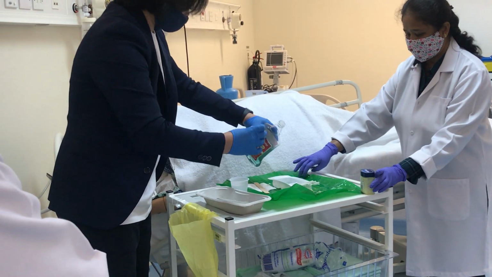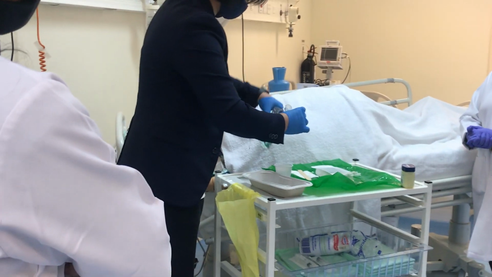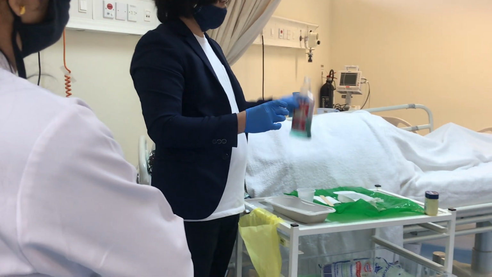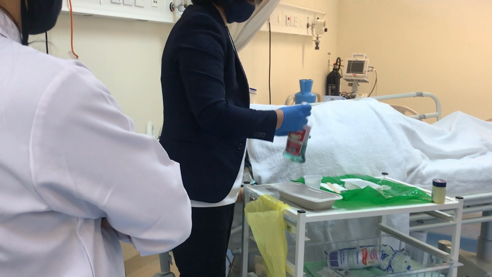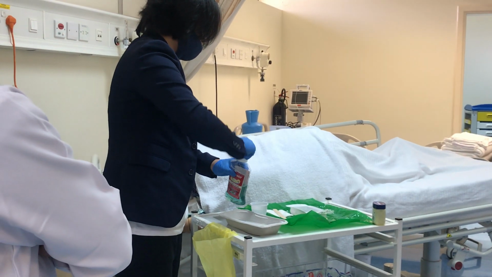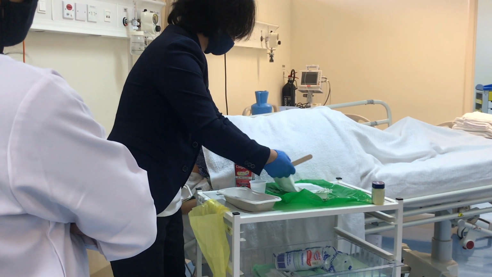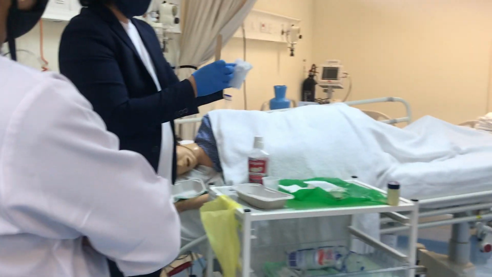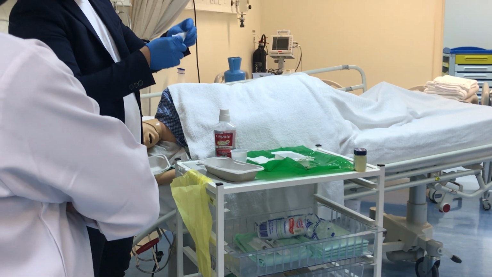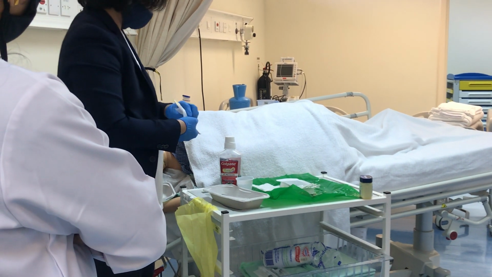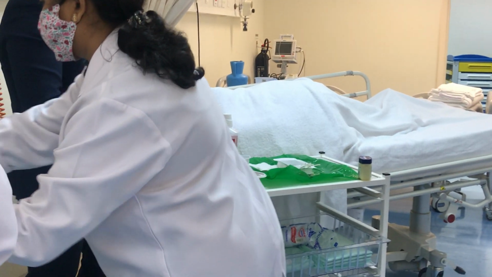You can use this one or you can directly pour this one. There's no problem with that. Actually, they have mixed it with water. Usually they mix it with water. It goes like this. So now I'm going to use this one again. Again, cover it with gauze, or else it might cause injury to the mouth structure. And you can actually start the procedure like this.